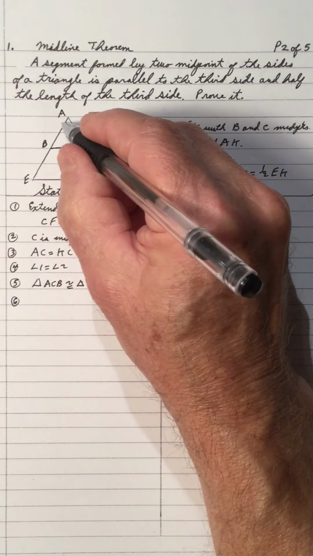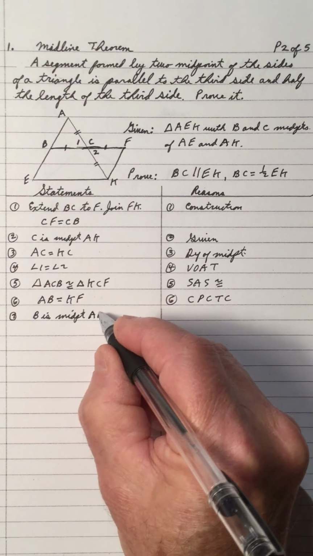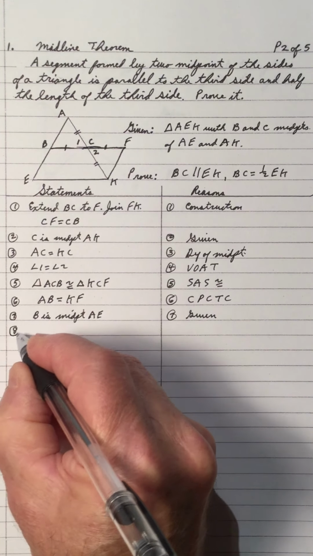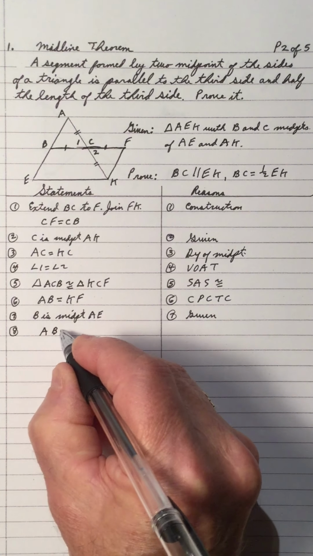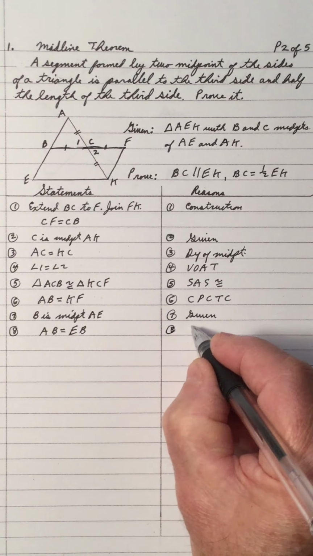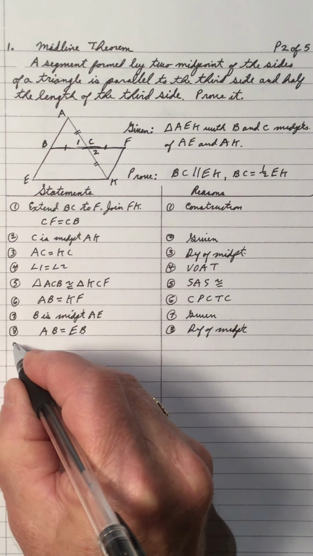let's use the other midpoint. B is the midpoint of AE, and that's also a given. And that gives us that AB is equal to EB, definition of a midpoint. And that means that EB is equal to KF by transitive property.